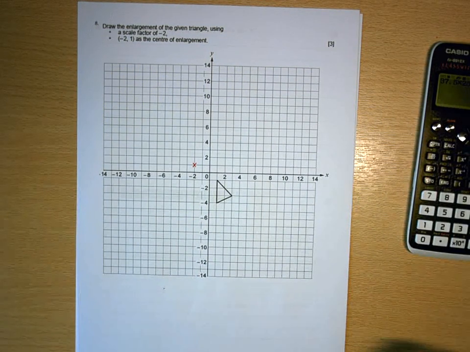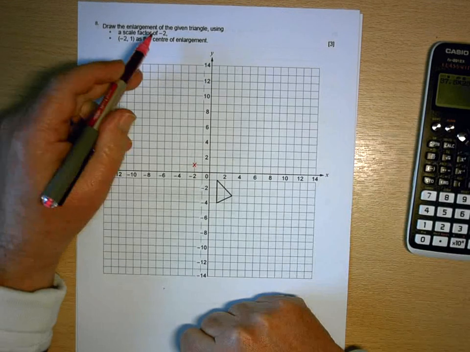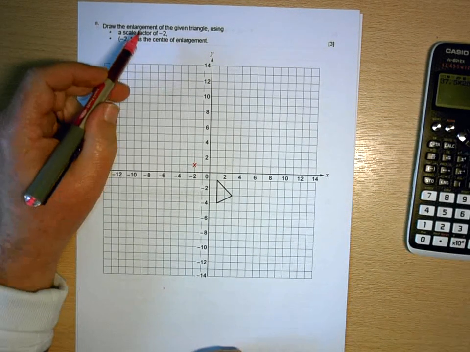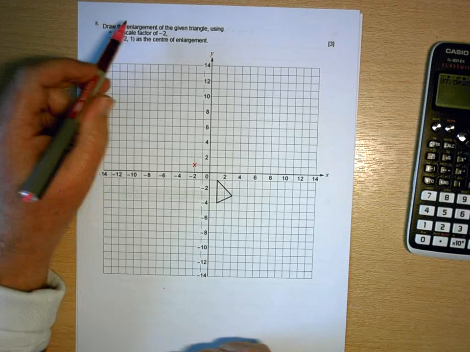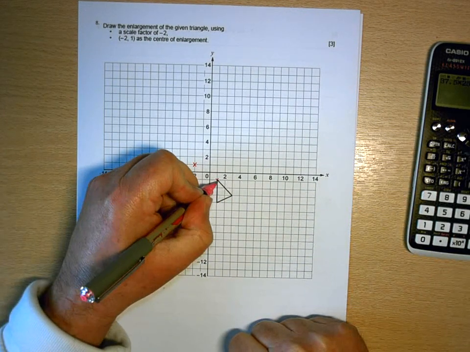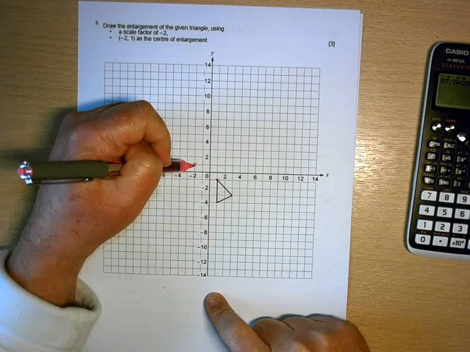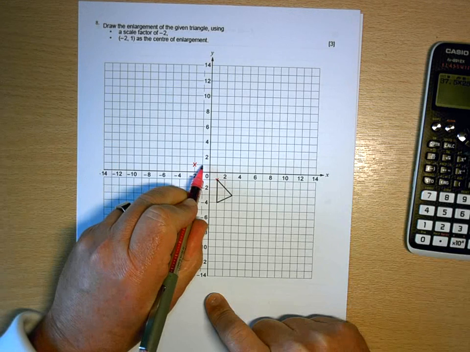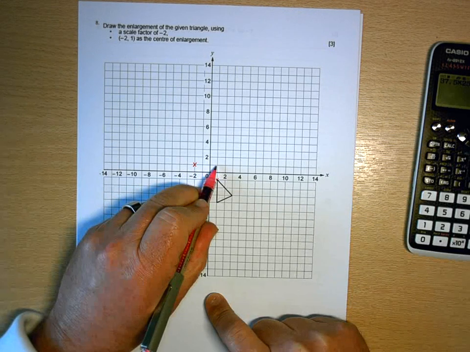And when we are doing a negative enlargement, we multiply by the magnitude of the factor, and we have to reverse our movements. So if I'm interested in that point here, to go from the centre to there, I'm going right 3, down 2.